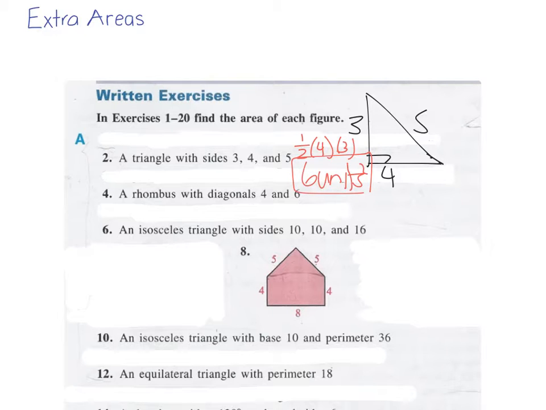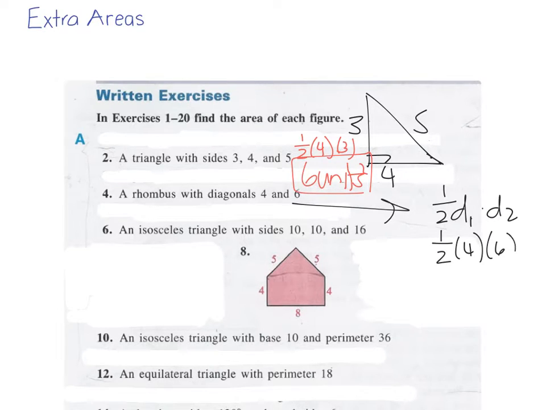Okay, number 2, a rhombus with diagonals 4 and 6. So the area for the rhombus is 1/2 diagonal 1 times diagonal 2, 1/2 times 4 times 6, 2 times 6, which is 12 units squared.